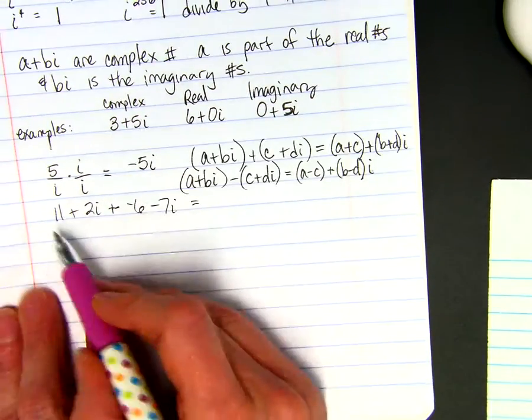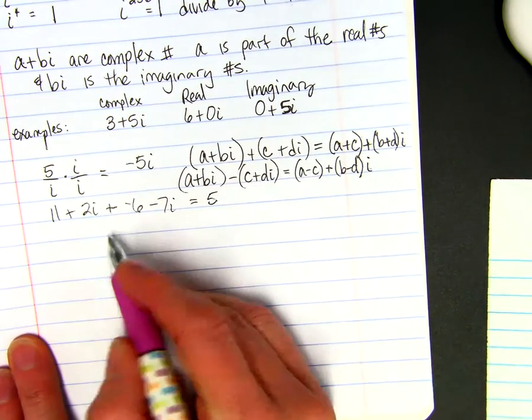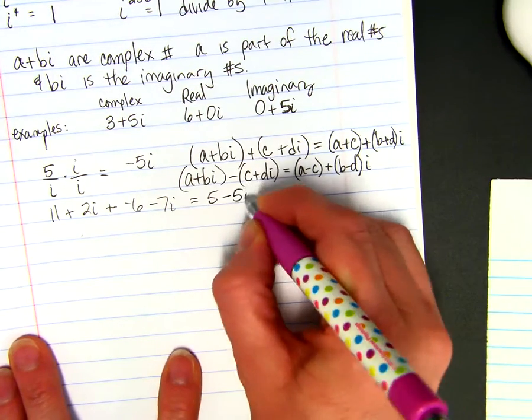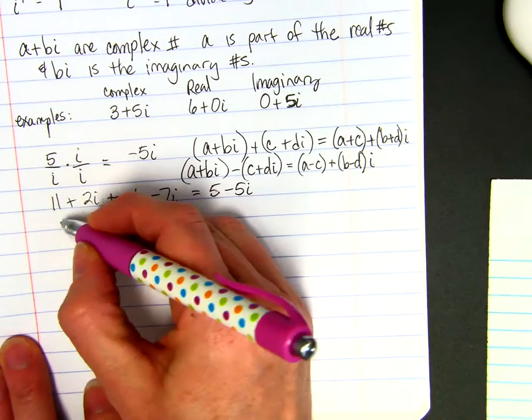So you just take the real parts: 11 minus 6 is 5. Take the imaginary parts: 2 minus 7 is negative 5, and put your i there. That's all it's saying. It's just like adding like terms.